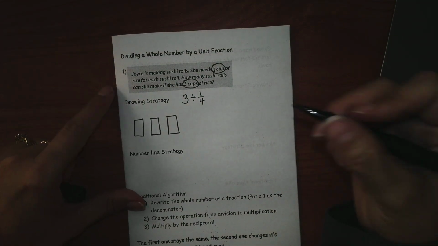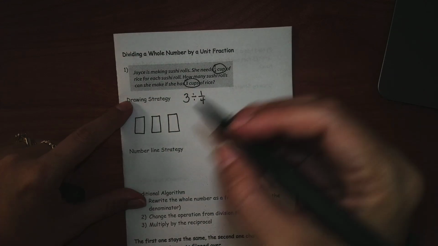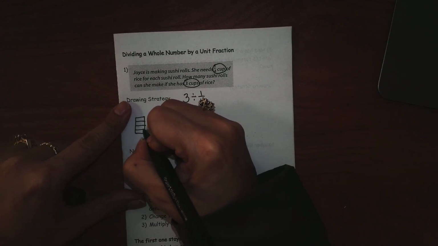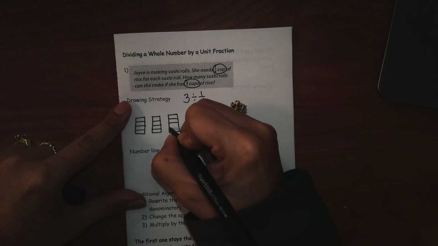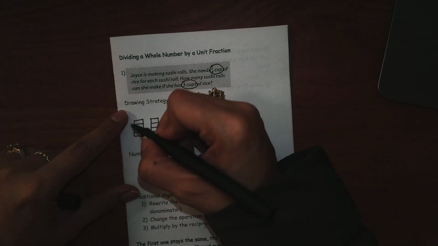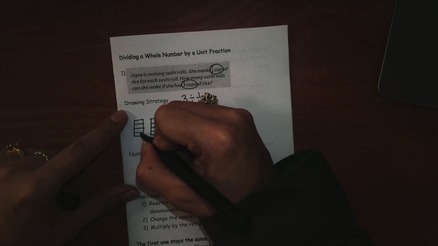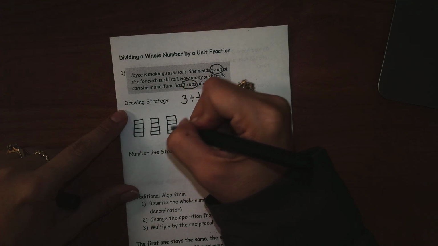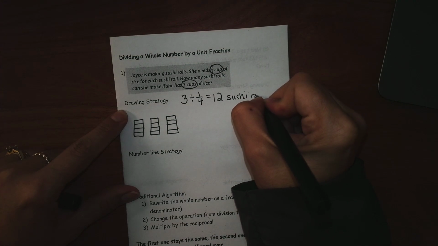And I'm dividing it into 1/4, so each of these is being cut into fourths. We do that by drawing a line down the middle and then cutting those in half. And we do the same with all of the other cups. Finally, I can get the answer by counting the pieces. Each fourth is making a sushi roll. So I would have 4, 8, 12 sushi rolls. So there's my answer, 12 sushi rolls.